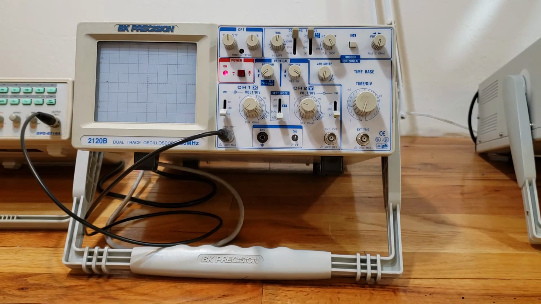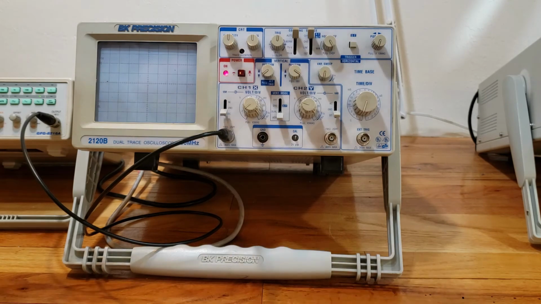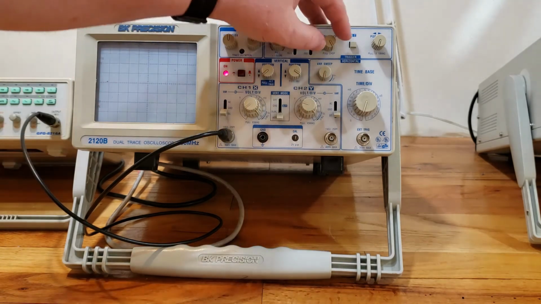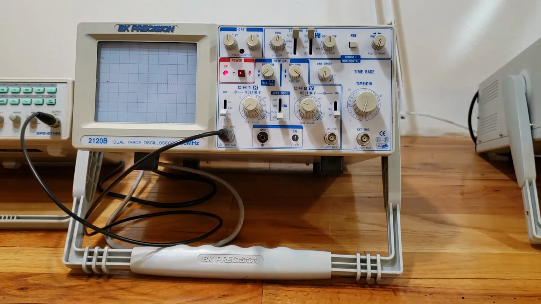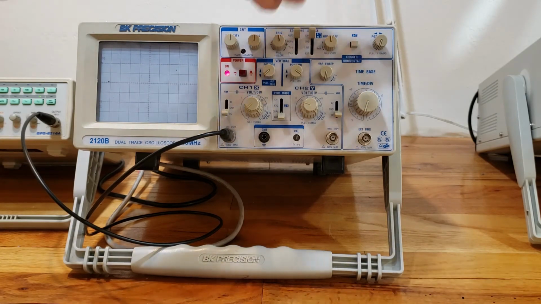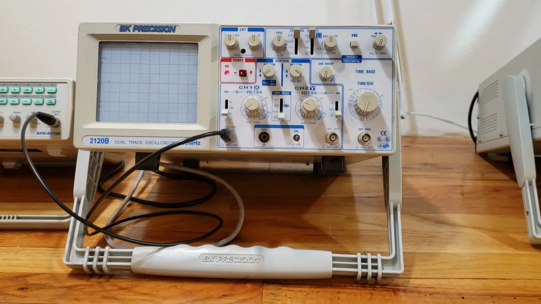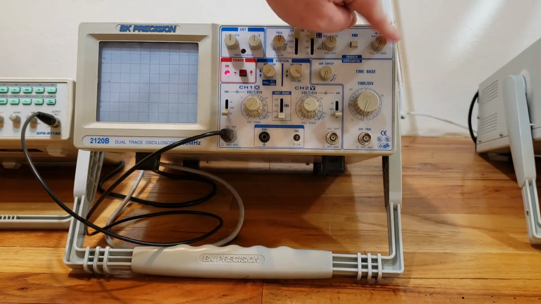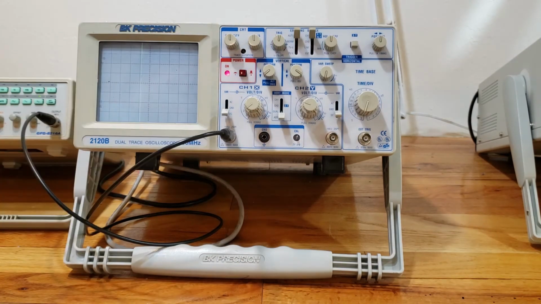The hold off knob, I'm going to do two things to it, just like I did the trigger level knob. First thing is make sure that it's pushed in. Second thing is I'm going to center it. The XY button, I'm going to make sure that it's pushed out. The horizontal position knob, two things to it as well, pushed in and centered.